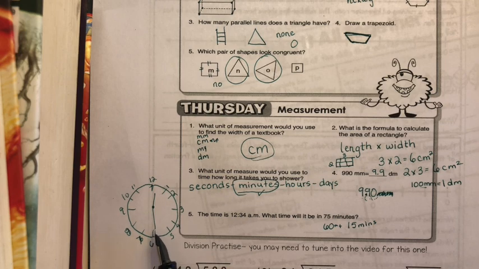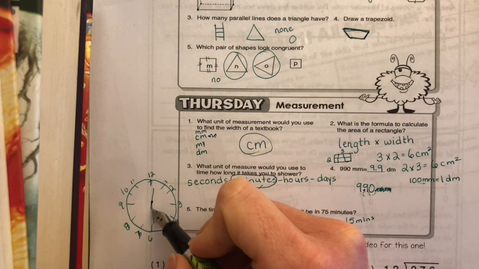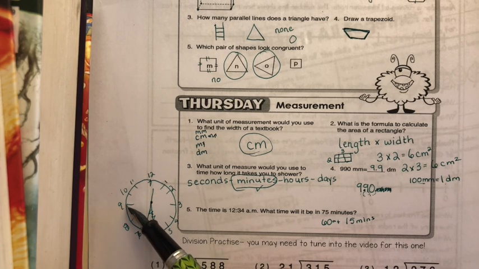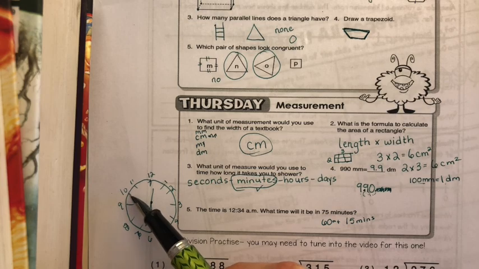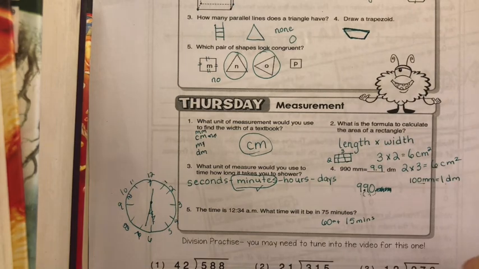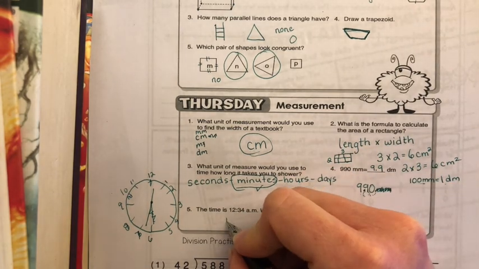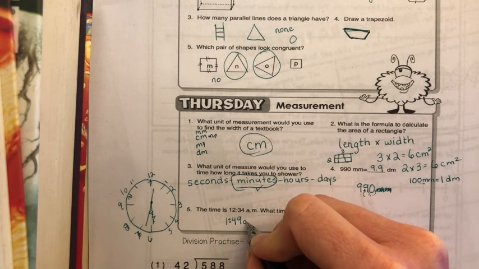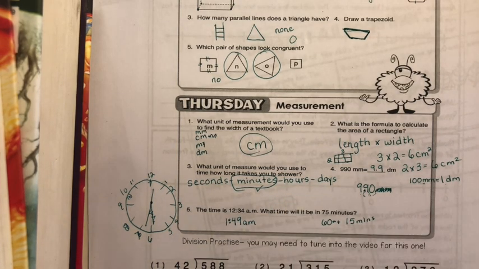So 1:30, oh, this should be here. 1:35. 10, so then 1:35, 1:40, 1:45, 1:50, and 1 minute before 1:50. Going to go back 1 minute, and that's 1:49 a.m. I counted up 75 minutes, I counted up 1 hour, and I counted up 15 minutes.